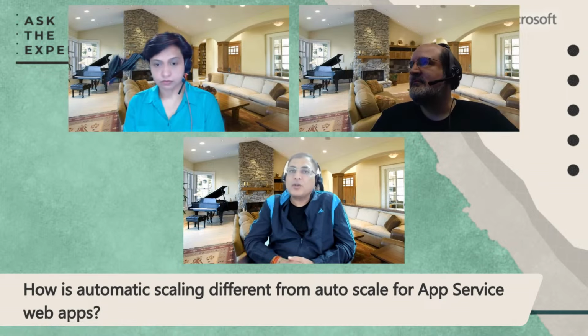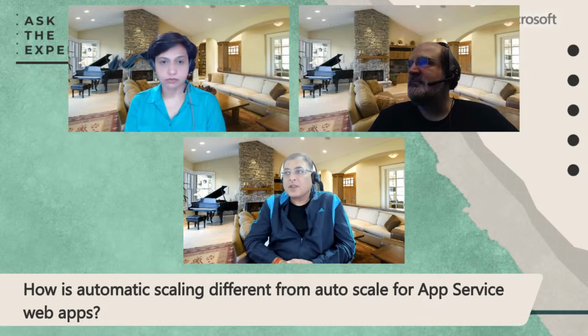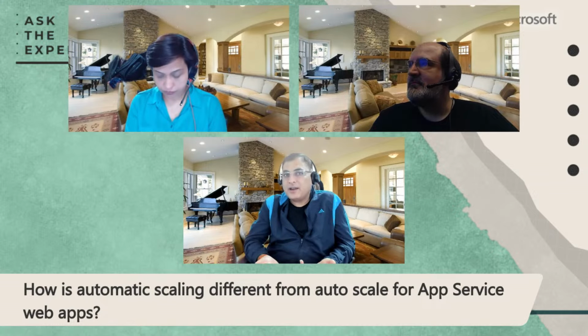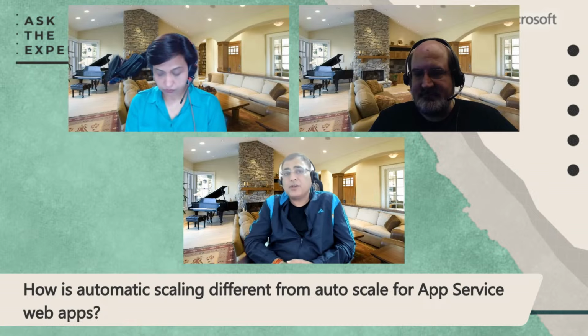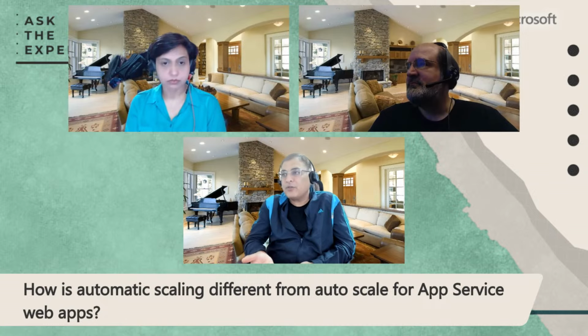Or if you're looking at metric based scaling, based on CPU or memory usage or data in, data out kind of a parameter, I want to scale out, I want to scale in, perfectly fine, you could do all of that.